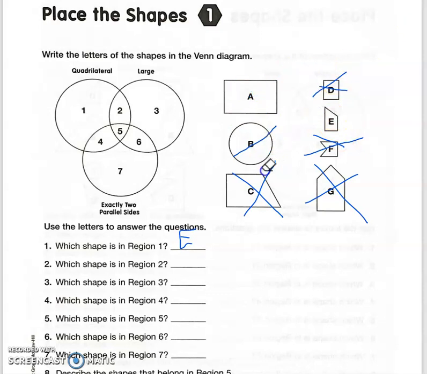And then all I'm going to do is erase these. Now, like I said, I could do it that way, where I take it region by region and narrow it down with my shapes, or I could just look at shape A. How would I describe shape A? Is it a quadrilateral? Yes, it has 4 sides. Is it large? Yes. Does it have exactly 2 parallel sides? No. This one's got 4 as well, right?